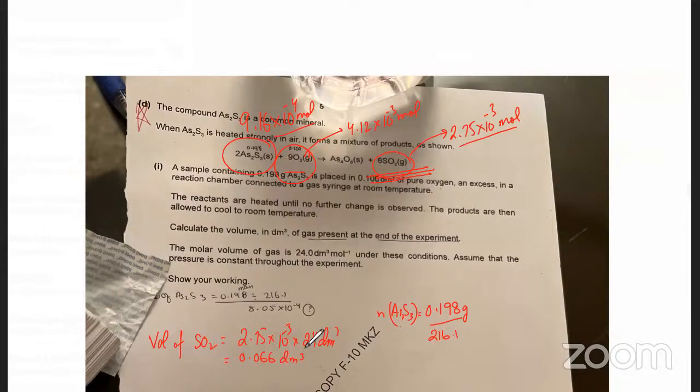But remember, he's only asking to calculate the volume of gas present. So SO2 is one of the gases that is present. What is the other gas that's present? Now As2O4 is a solid, so it's the leftover oxygen. So you have to figure out what is the leftover oxygen that is present. Remember, you started off with 0.1 dm cube of oxygen.